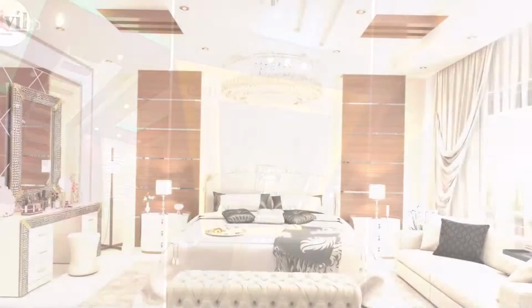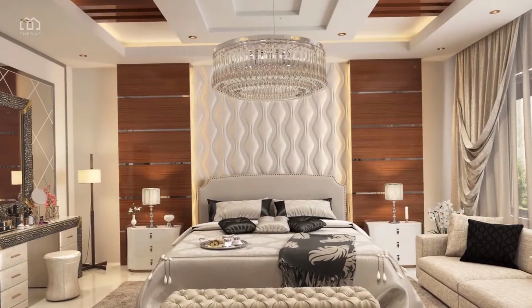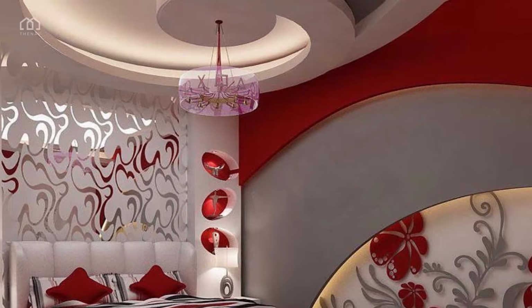Incorporating the latest false ceiling design creates a strong statement. The following are some examples of false ceiling design for bedroom, living room, and shared spaces.